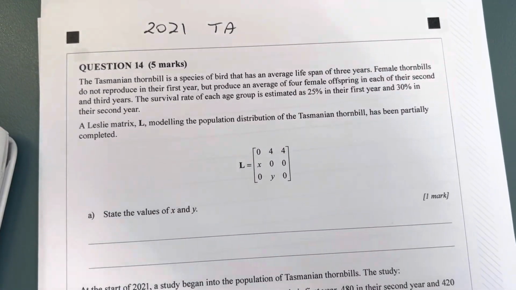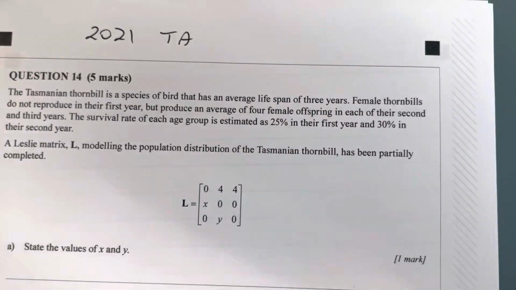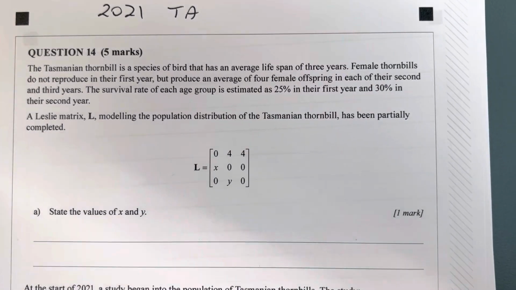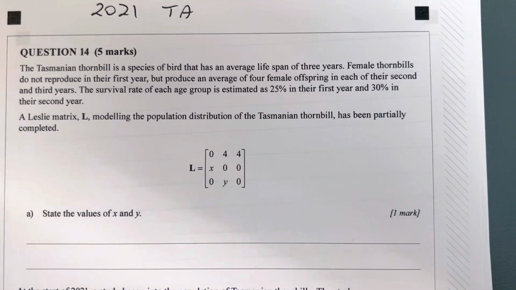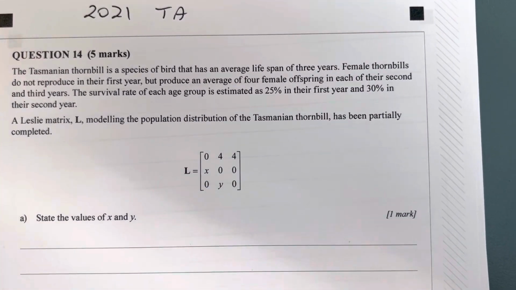All right, 2021 Tech Active paper, question 14. Now this is a Leslie matrix question. What a good one. The Tasmanian thornbill is a species of bird that has an average lifespan of 3 years. The female thornbills do not reproduce in their first year, but produce an average of 4 female offspring in each of their second and third years.